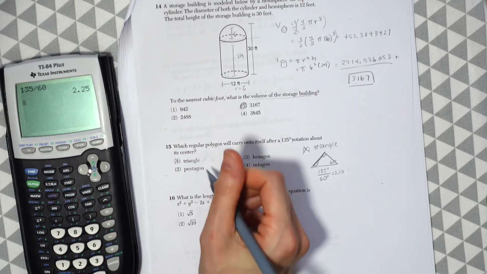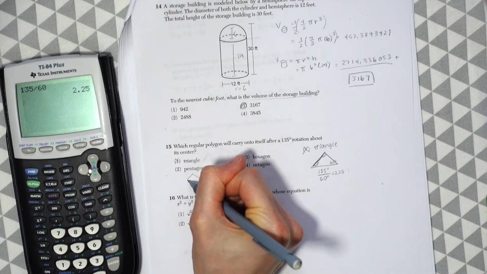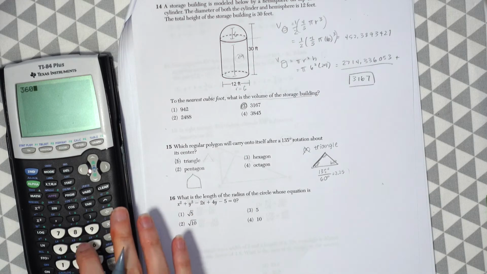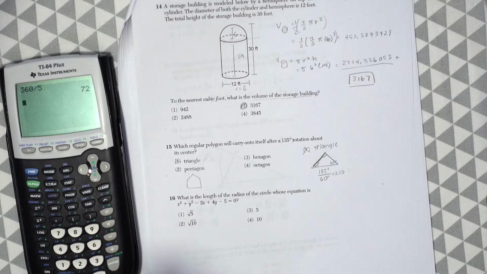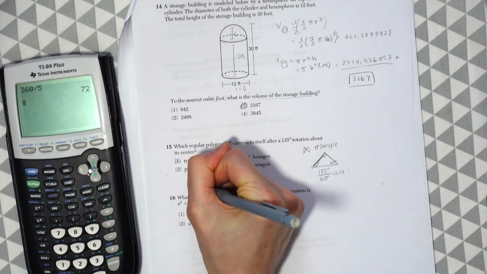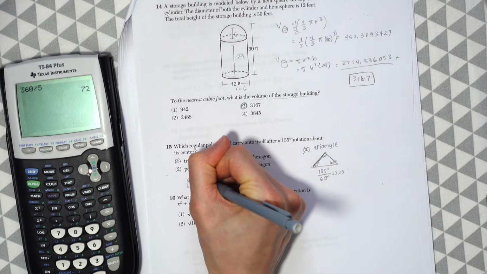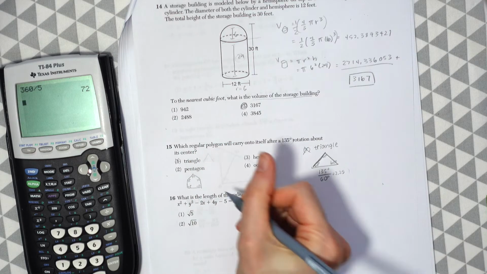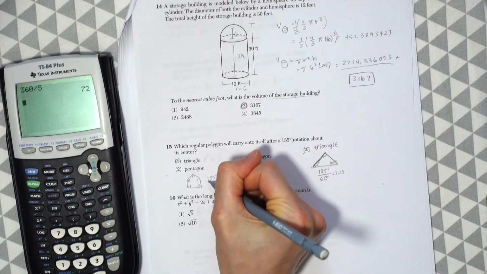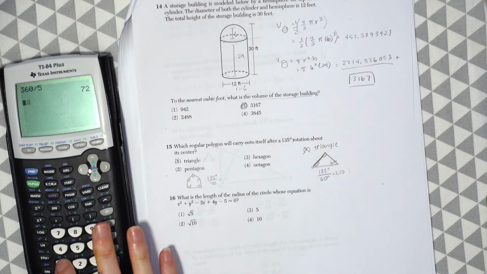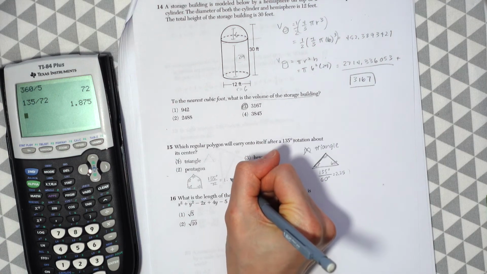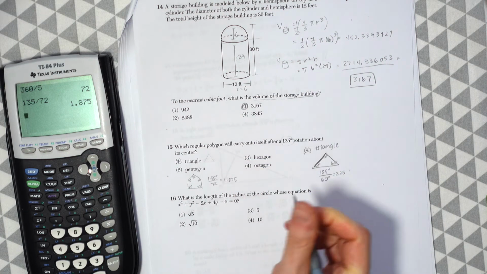So let's look at the next one, a pentagon. Pentagon has 5 sides. An evenly spaced pentagon would be 360 divided by 5 because there's 5 sides. So that means each angle measure would have 72 degrees. And now we're going to do the same thing where we divide 135 degrees divided by 72. And we get something that's not a clean whole number.